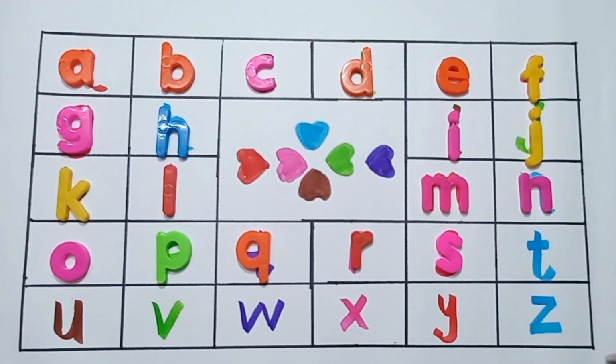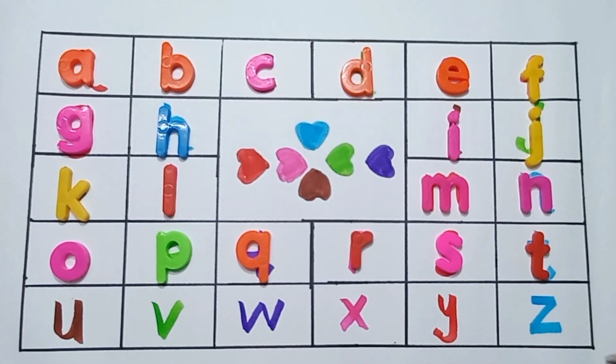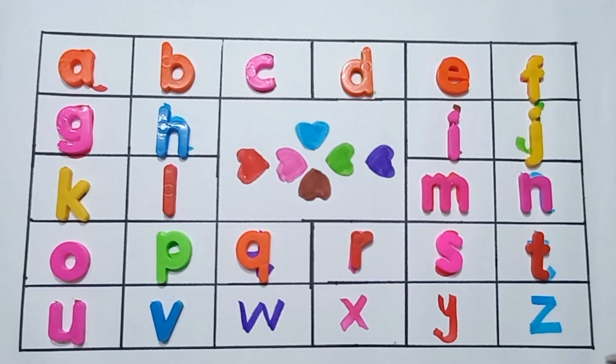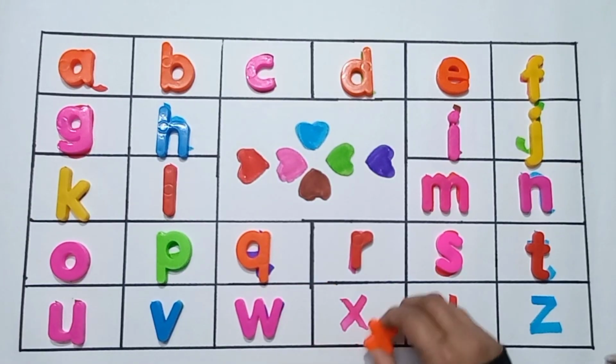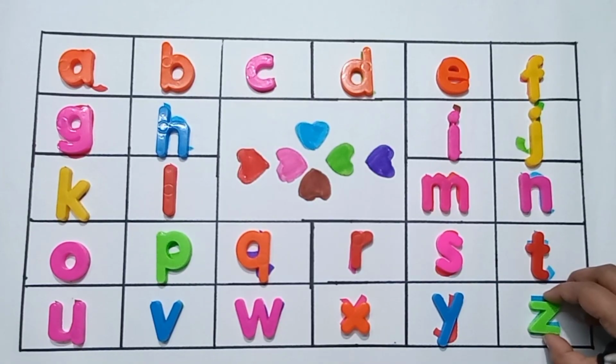S for sheep. T for tree. U for uniform. V for volcano. W for watch. X for X-ray. Y for yam. Z for zebra.